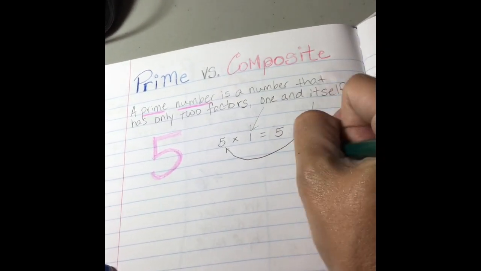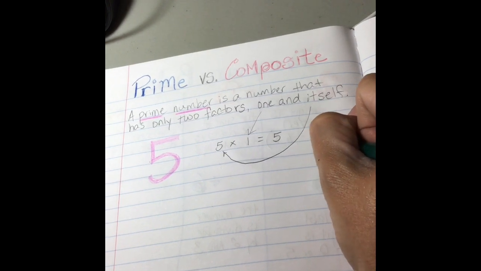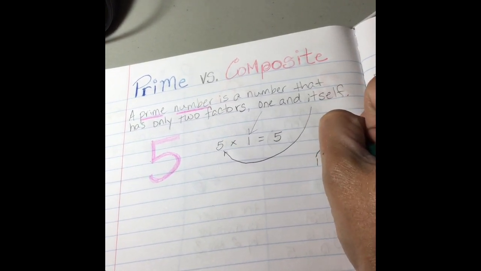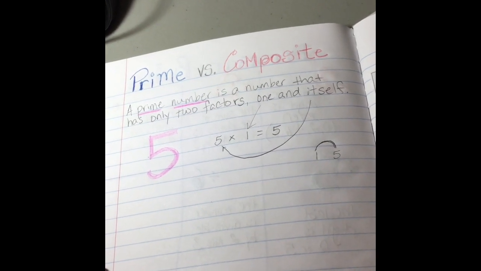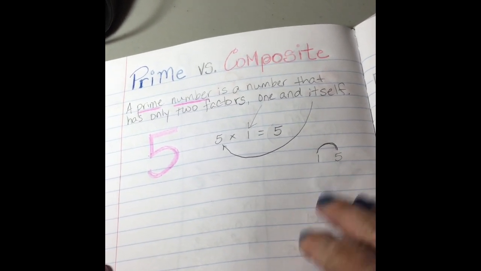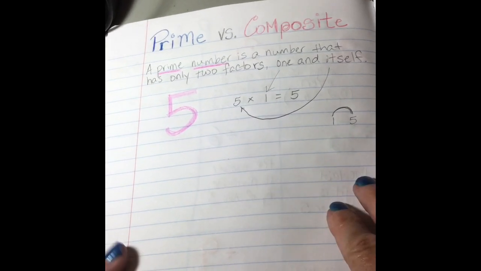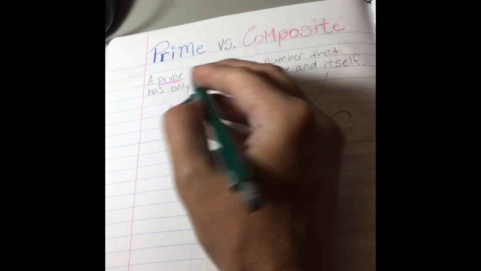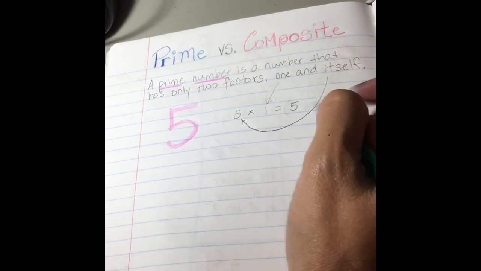So we can also show this with a 1 and a 5, little arch here, okay, showing that 1 times 5 equals 5. So 5 is a prime number, and we're going to talk about some other prime numbers in a minute, but right now we're just getting a definition down. So if a prime number is one that has only two factors, what's a composite number?